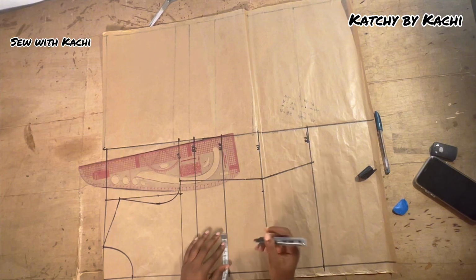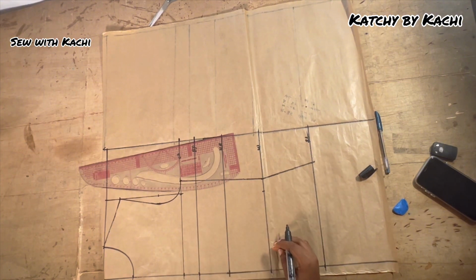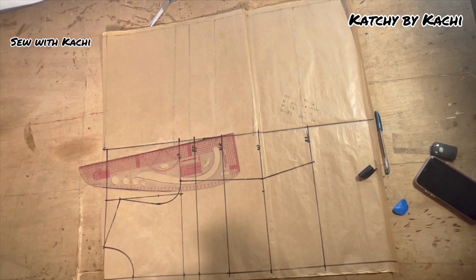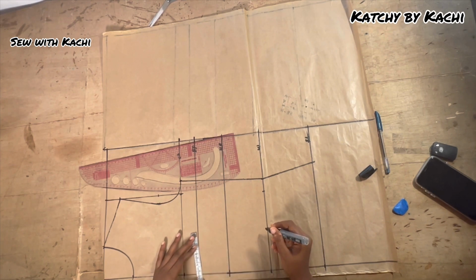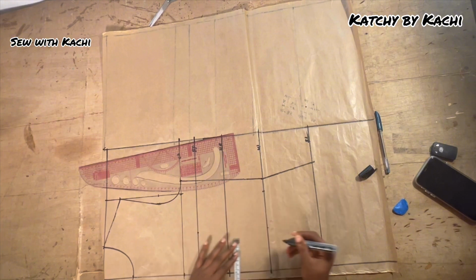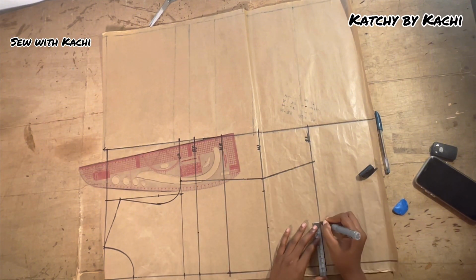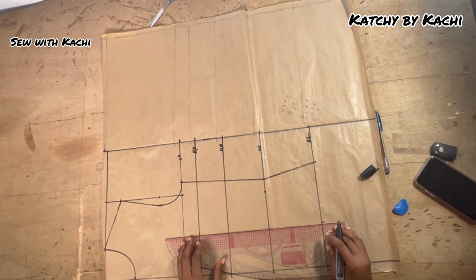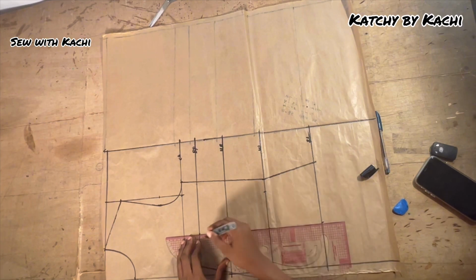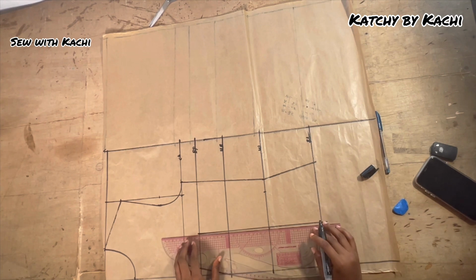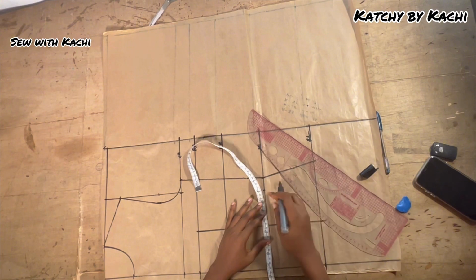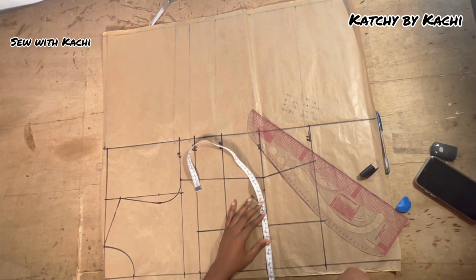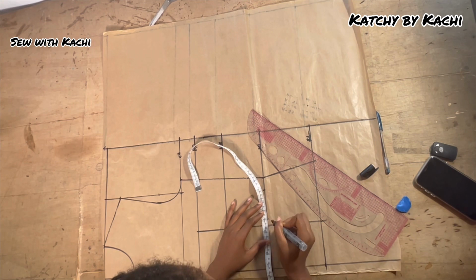So I'll get my darts. My darts is my bust span, nipple to nipple. My nipple to nipple is 7.5. I'm going to be using 3.75 inches. Remember, we left 1 inch for our darts, so you're going to divide it, 0.5 from both sides.